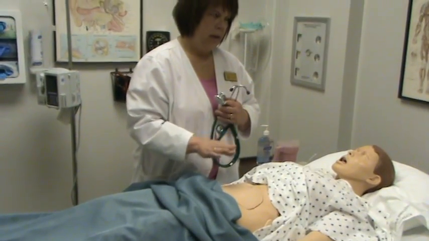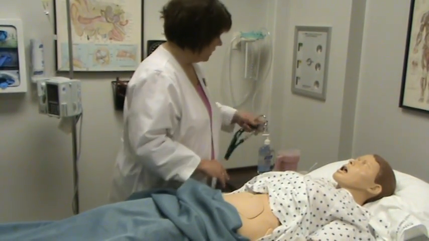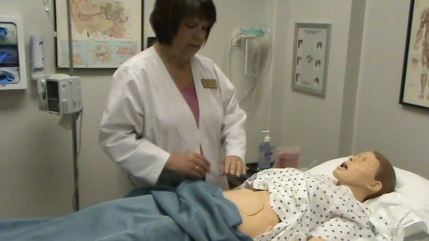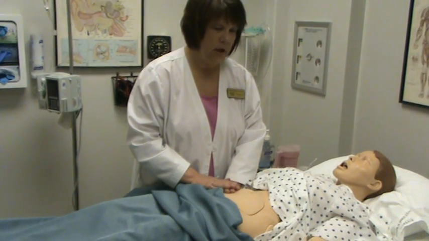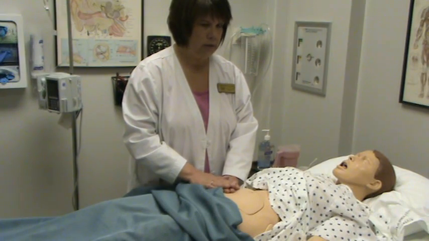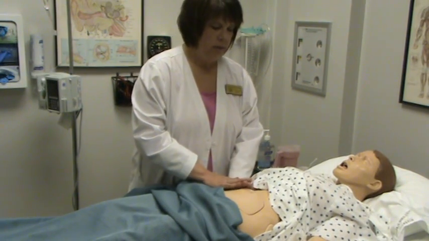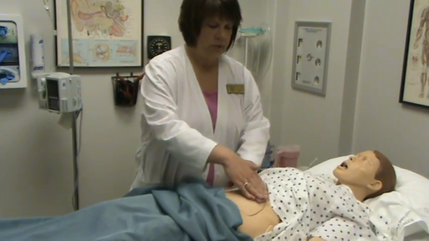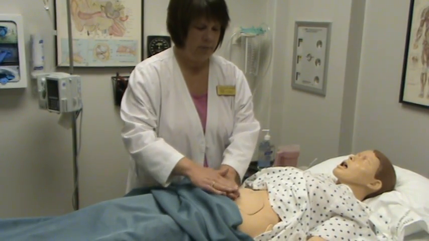That'd be your second one. So I've looked and I've listened. The last thing I want to do is palpate. And basically what you're going to do, you're feeling, is it soft? Because we want a soft abdomen. Or is it hard? Hopefully it's not hard. So you're going along just palpating to make sure the entire abdomen is soft.